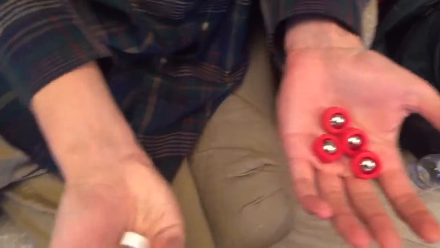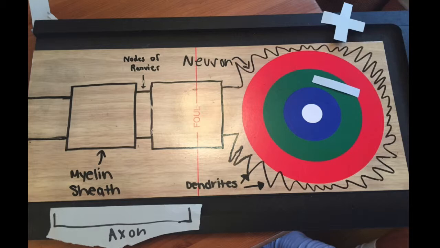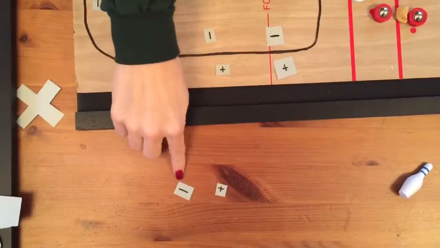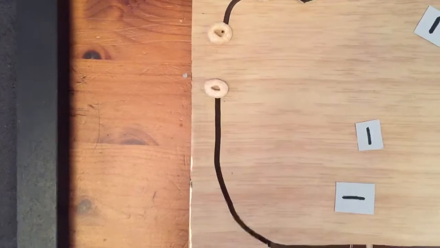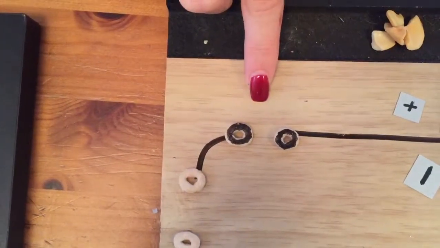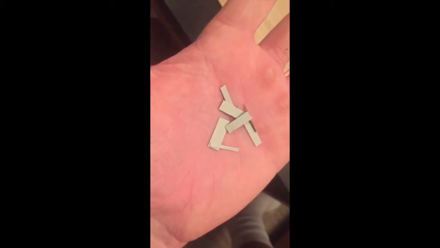Sodium, calcium, potassium, positive, negative. Sodium potassium pump. Negative charges, positive charges. Potassium channels. Sodium channels. Calcium channels. Serotonin.